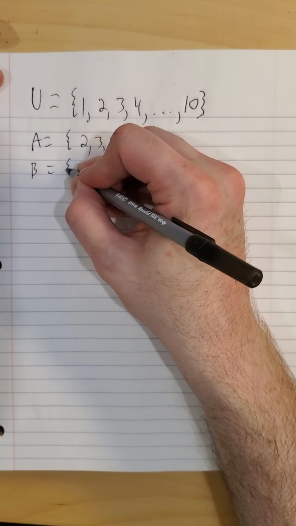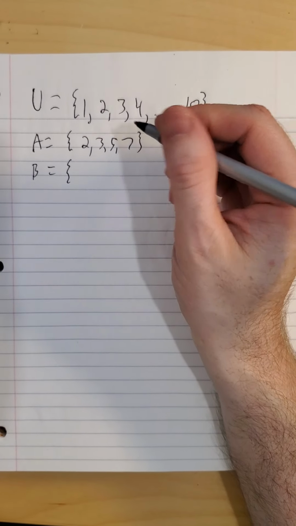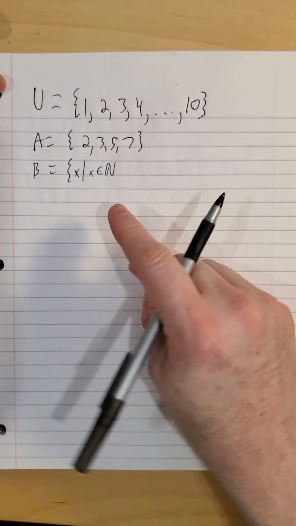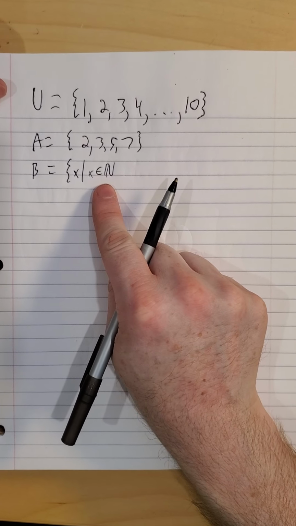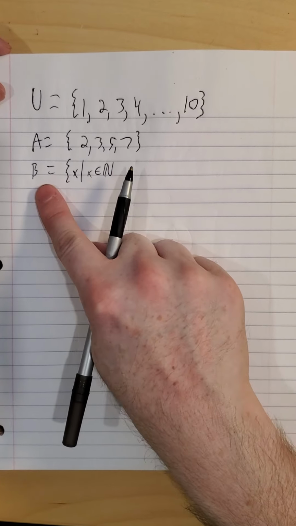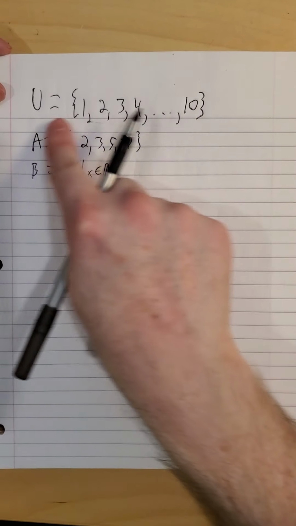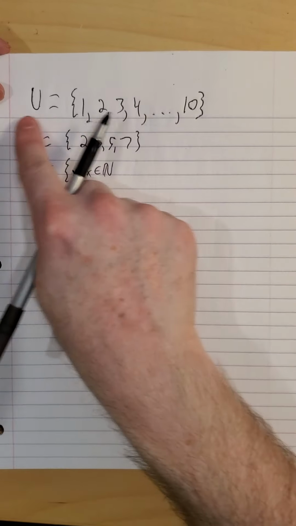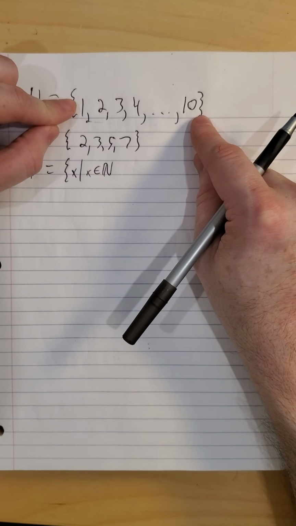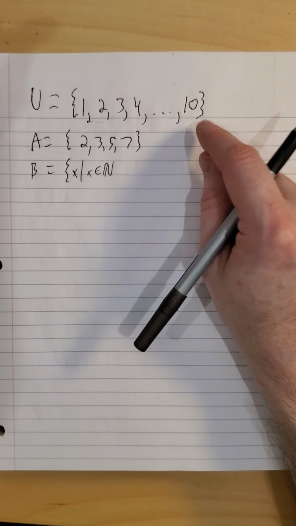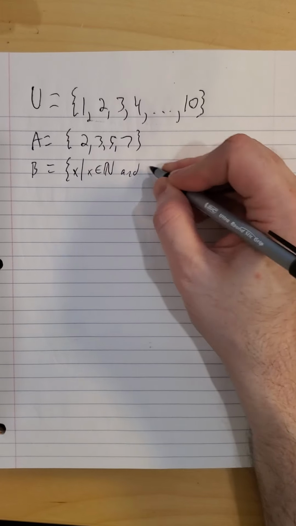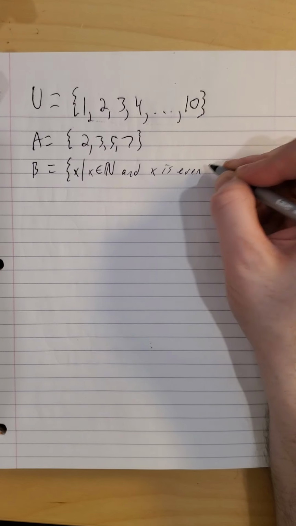Set B, we'll do a little practice in set builder for that guy. Set all x such that x is in N. Now notice I'm saying x is in the natural numbers. We couldn't have 11 in set B though. Remember, our universal set says this is all we're looking at for the given problem. So natural numbers, here it's implied that the natural numbers are between 1 and 10 inclusive. And x is even.